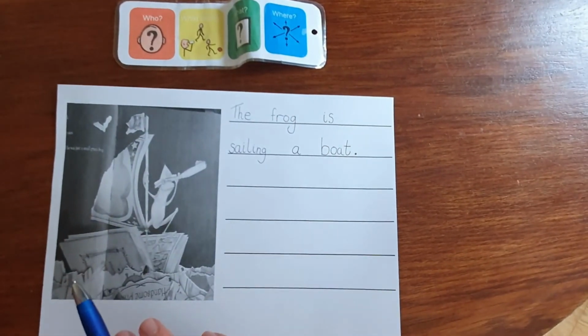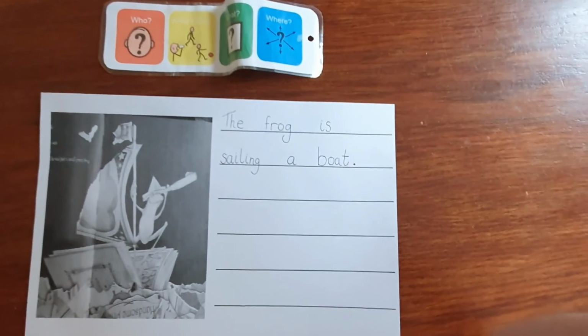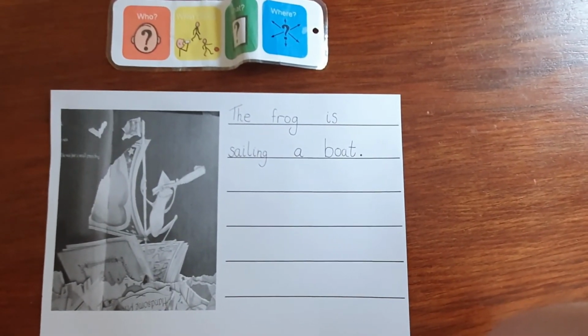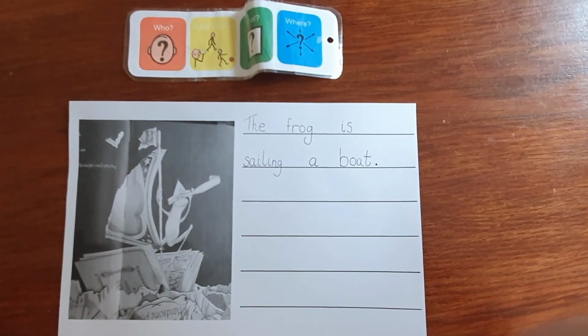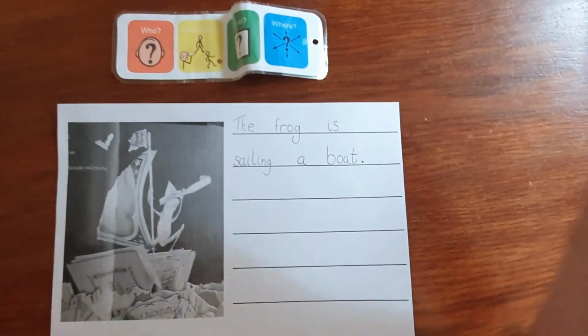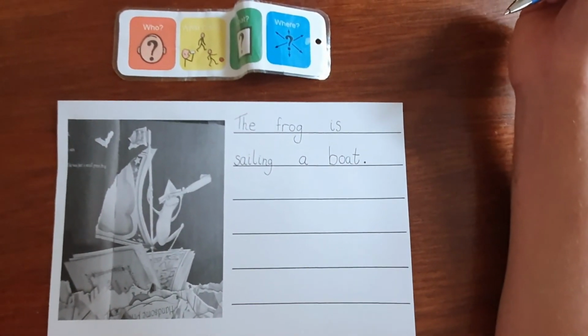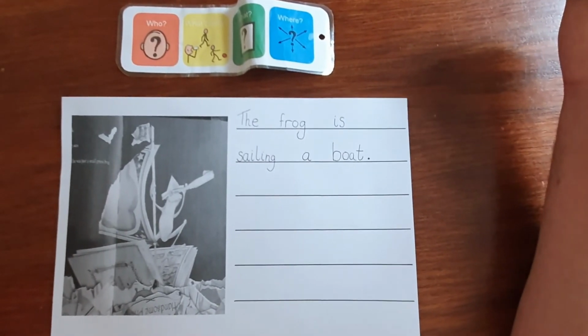A boat. You could have done a where. We could have said he's in the ocean, or across the sea, or over the waves. Okay, so you could challenge yourself to add a where into your sentence. Or another way you could challenge yourself is by using some of those adjectives we talked about last week.